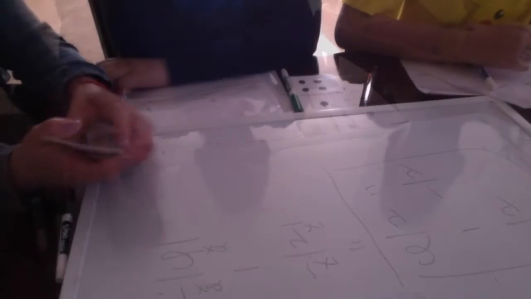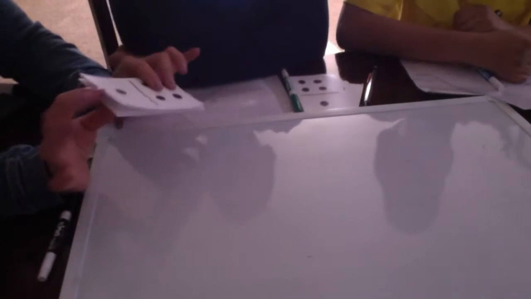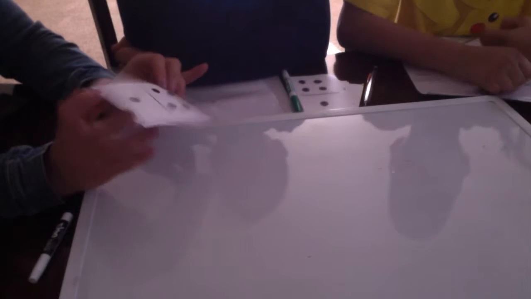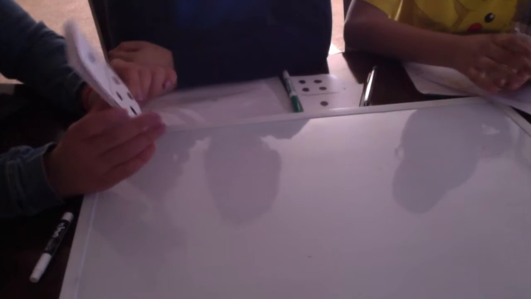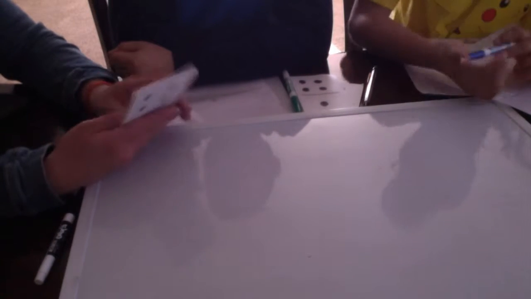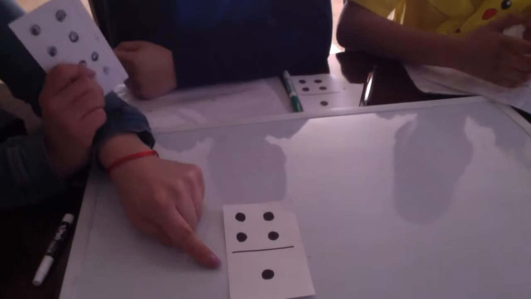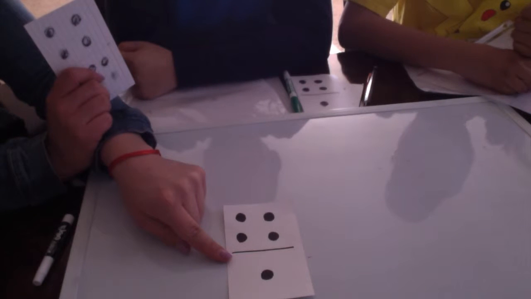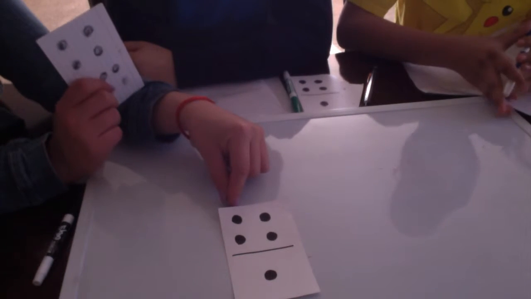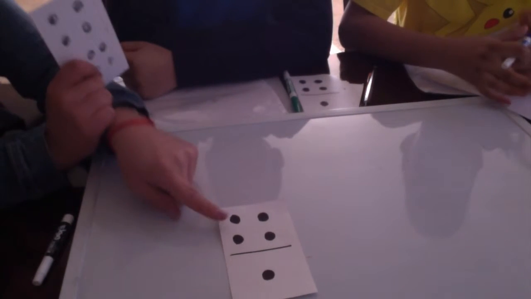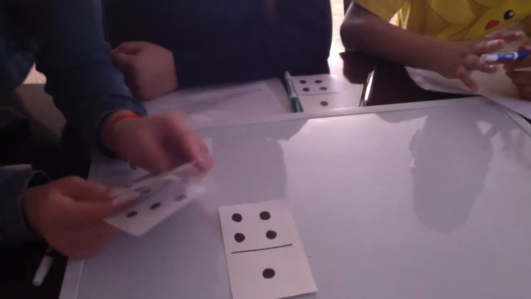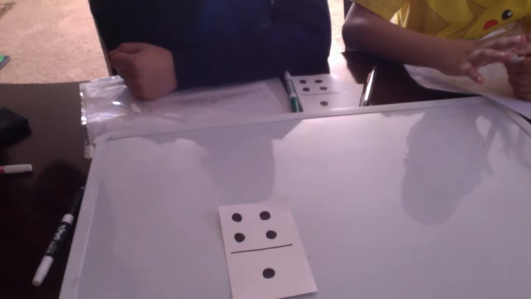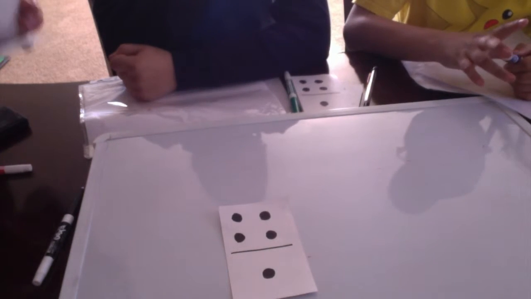Okay, guys, so I have a game for you. I have some domino cards here, and we are going to pretend these are fractions. Because I have the dots on top and some at the bottom, this can be my numerator and this can be my denominator. Okay? It represents a number. Yes, it represents a number. Ricardo, can you tell me what fraction this card is representing?